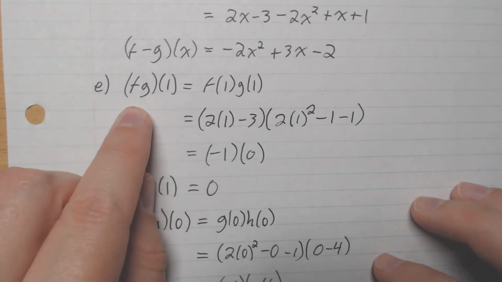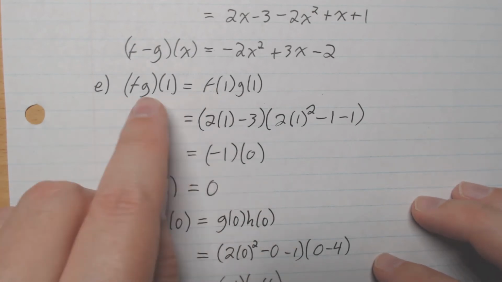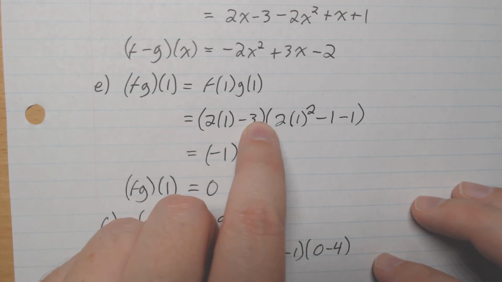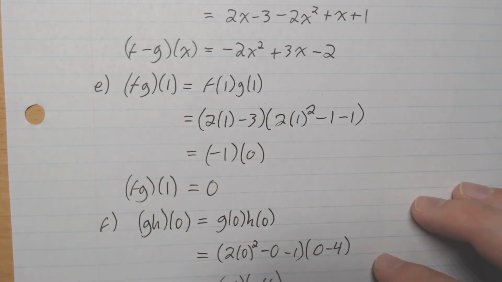e, f times g of 1. So this is f of 1 times g of 1. Plug in f of 1, plug in g of 1, like that, and this gives us negative 1 times 0, which gives 0.